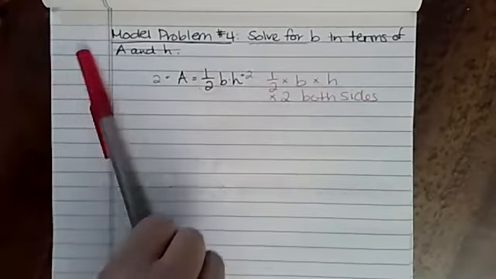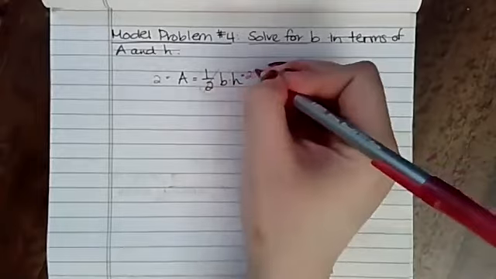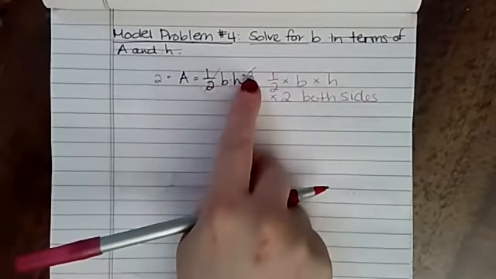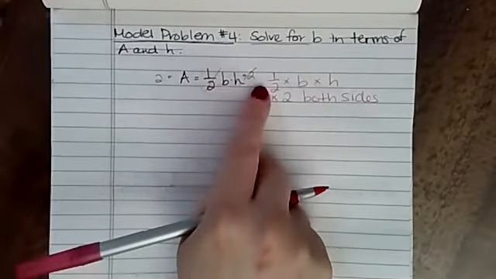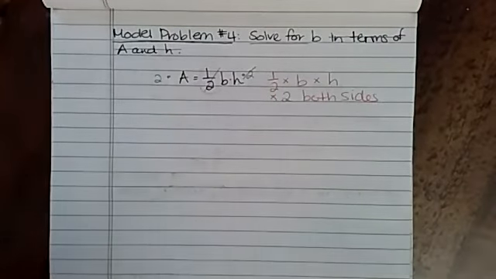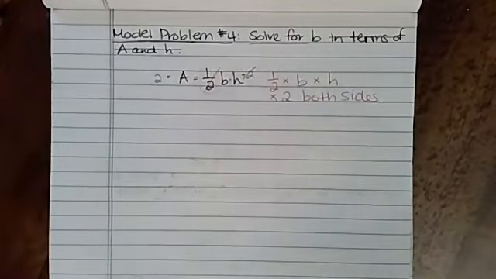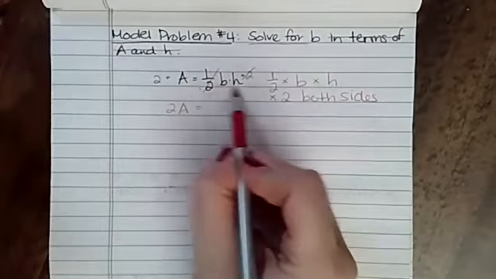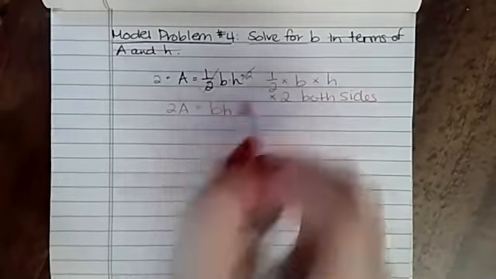Okay? Now, this is going to cancel with this here. Remember, the inverse of division is multiplication, so that's why they canceled out. Okay? So 2 times A is going to give me 2A. Okay? So 2A equals, now what's left? Just B and H. Okay?